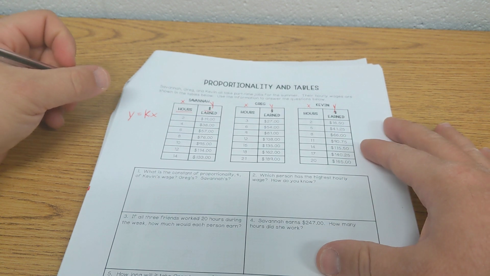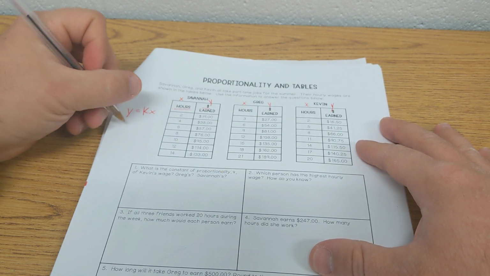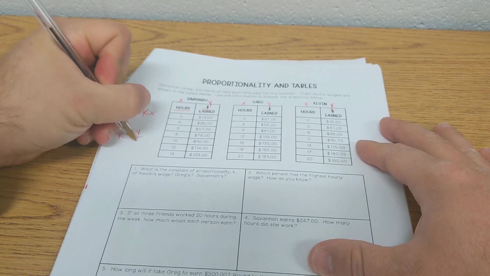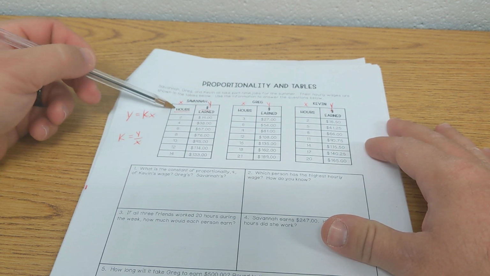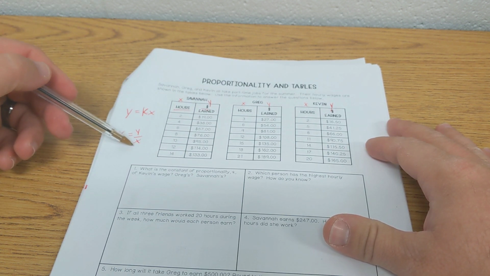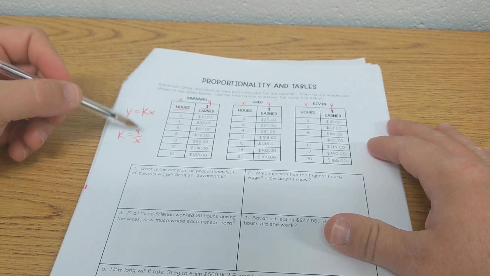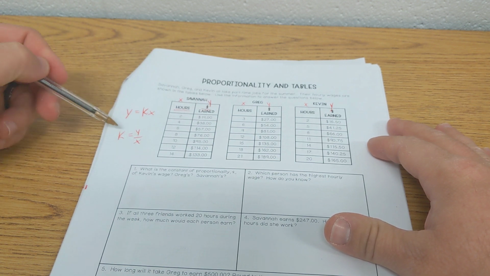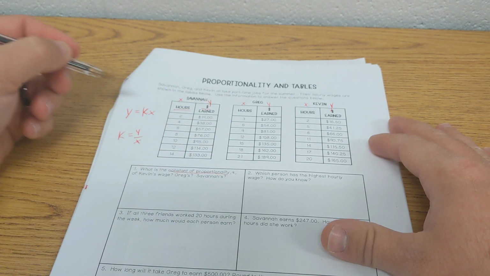Now, to find K, K is equal to Y over X. So we take Y and divide it by X, and that gives us a K. This is the same thing you do when you find the unit rate. Y divided by X is going to give you your constant of proportionality.